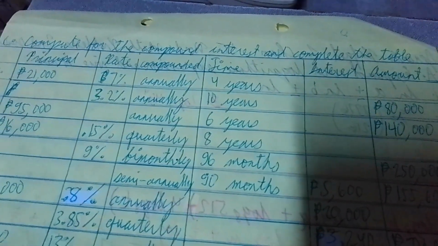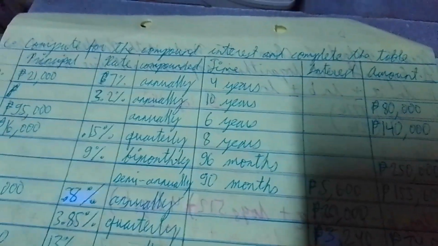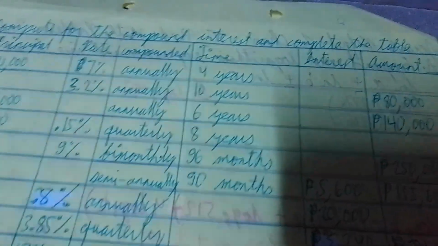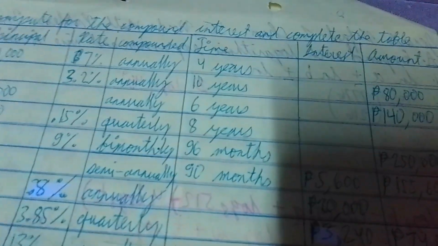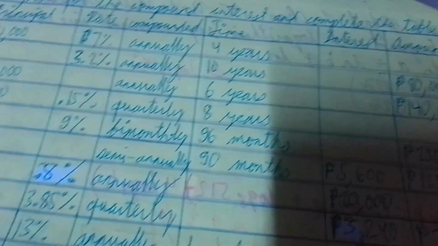It says it's being compounded semi-annually, but look at our time unit. It's in months. Of course, I don't like it if it were in months. We want it in years. So don't worry. We can still convert the months into years. How do we do that? That's the criteria of time conversion. So, applying the time conversion method, you should get this answer.